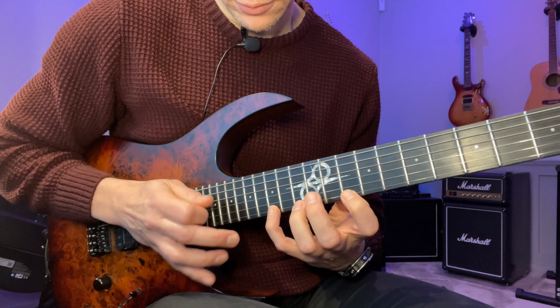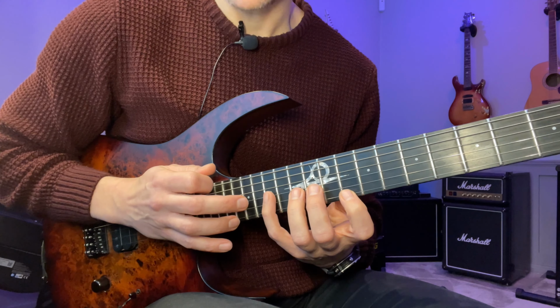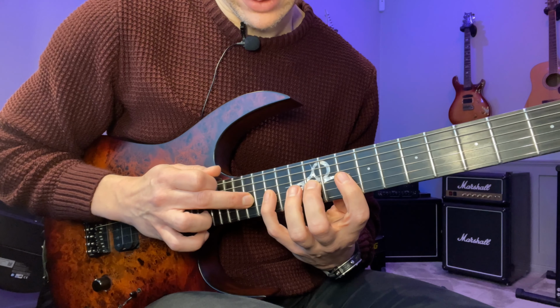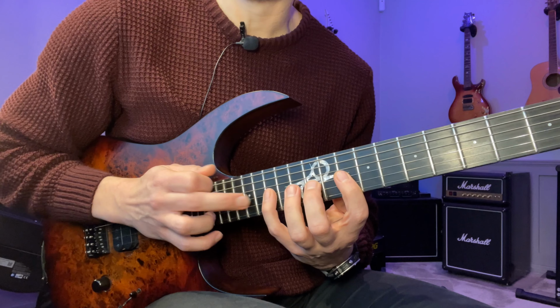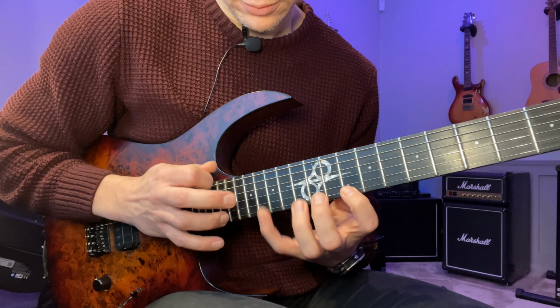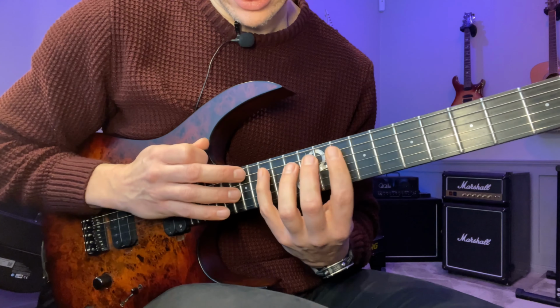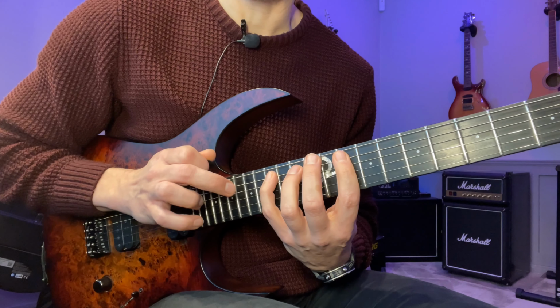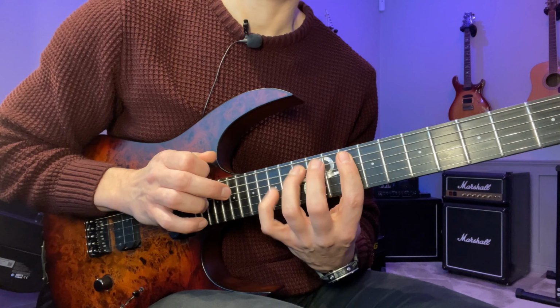So, and then we go to the G string, the 17th fret, and we have 15, 12, and 10. Then finally on the A string again, we have 17, 15, 13, 10.